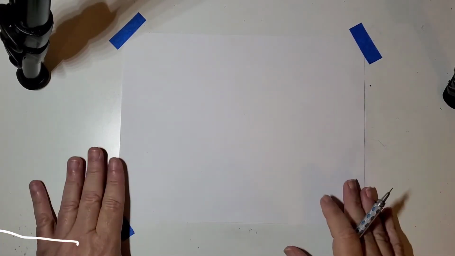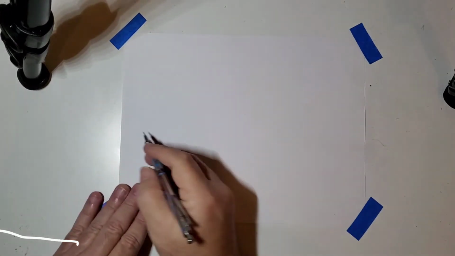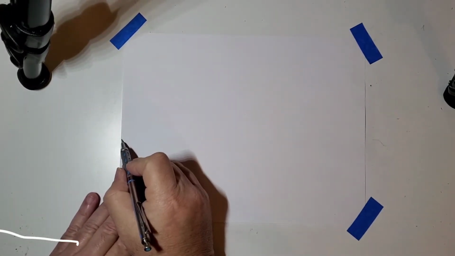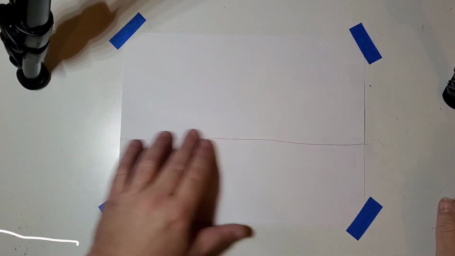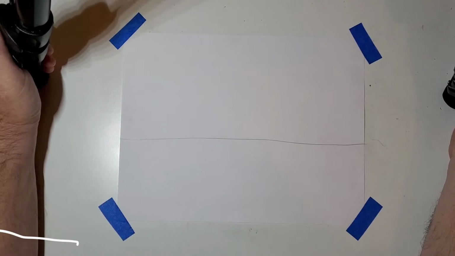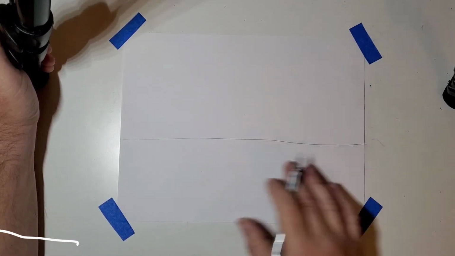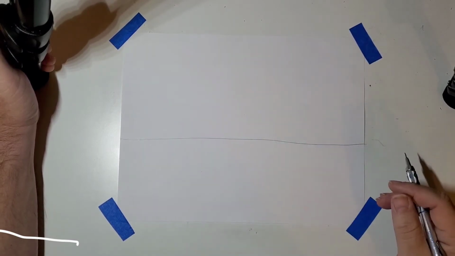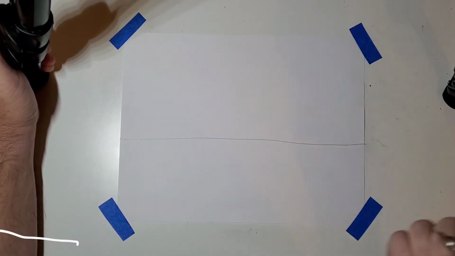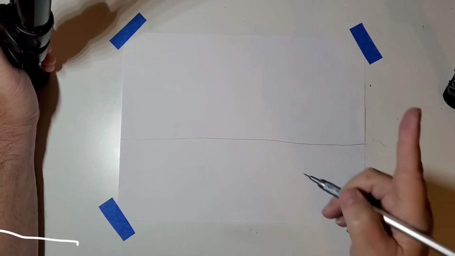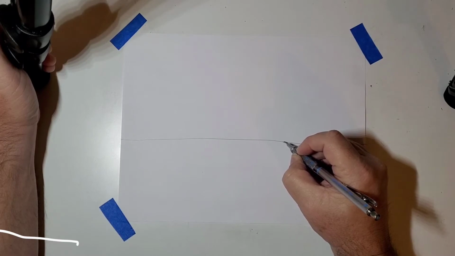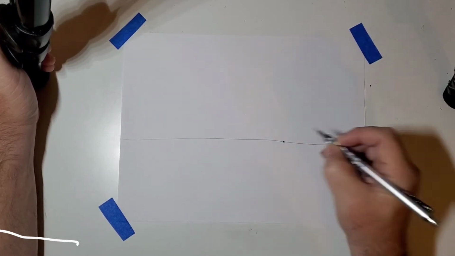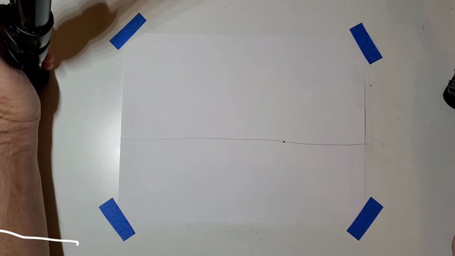And the first thing you want to do with your paper and pencil is draw a horizon line. This is an eye level line, like if you were standing on a beach looking over the ocean, then you would get that horizon line. And what we'll start with is 1 point perspective. In 1 point perspective, you're going to have one dot, which is called your vanishing point.